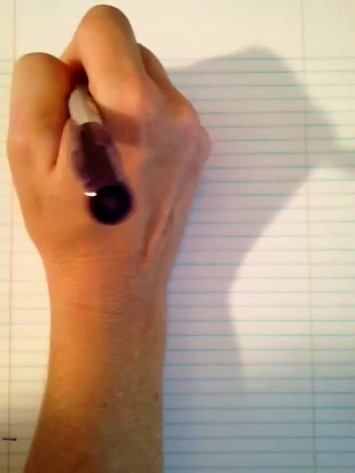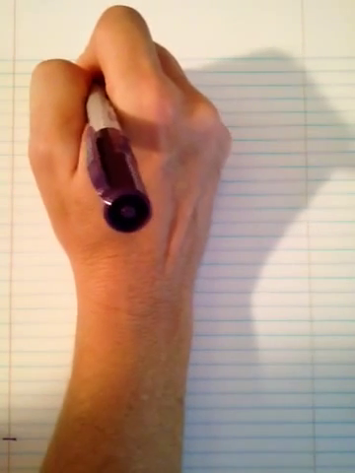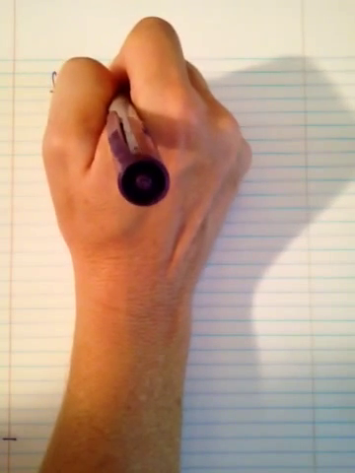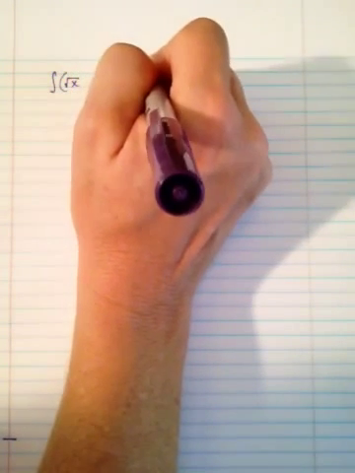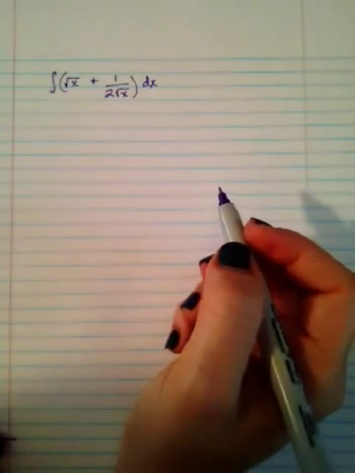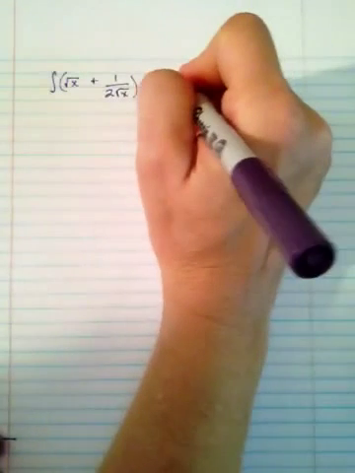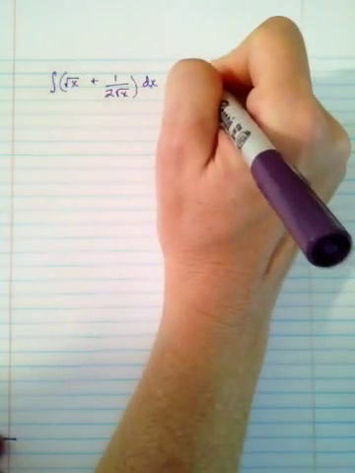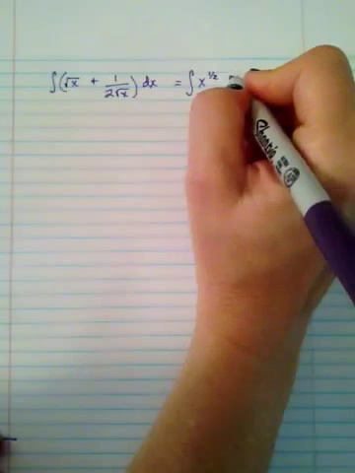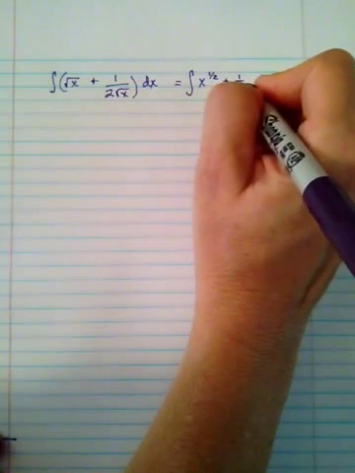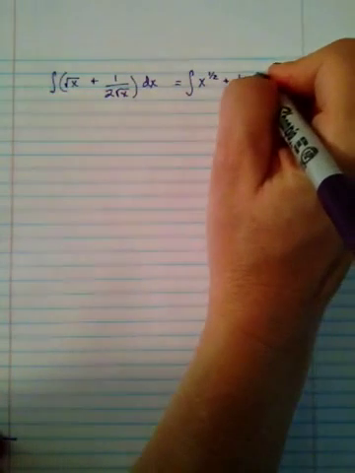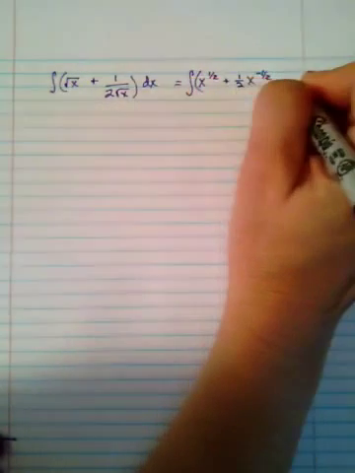Okay, just some more antiderivative practice. Say you're taking the integral of the square root of x plus 1 over 2 square root of x with respect to x. The first thing I would do would be to rewrite these just like we do when we're taking derivatives. So this equals the integral of x to the 1/2 power plus 1/2 x to the negative 1/2 power with respect to x.